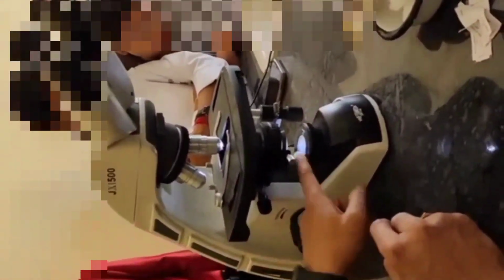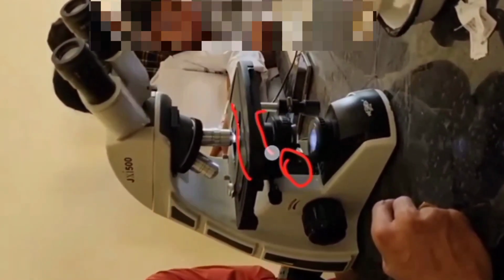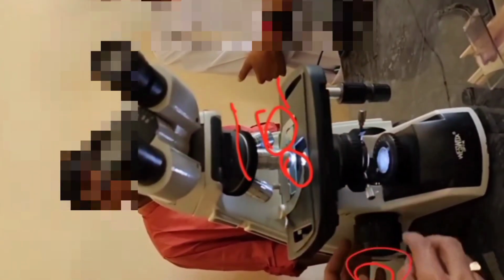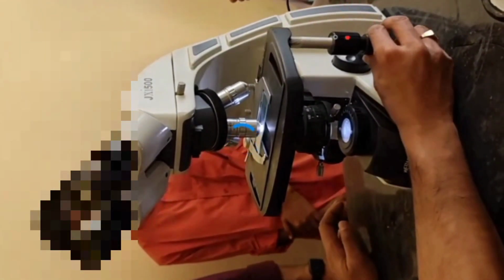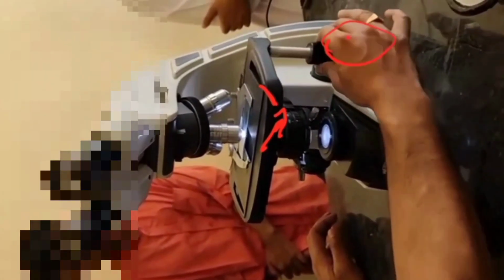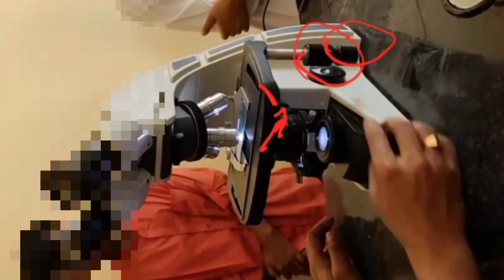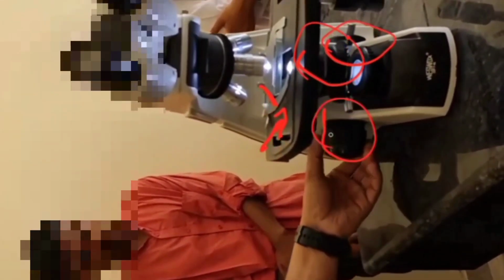And this is the rack to move the slide forward, backward and side by side. So both directions we can move the slide. And this is the fine and coarse adjustment.